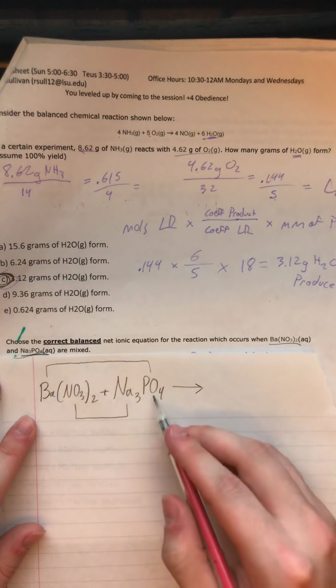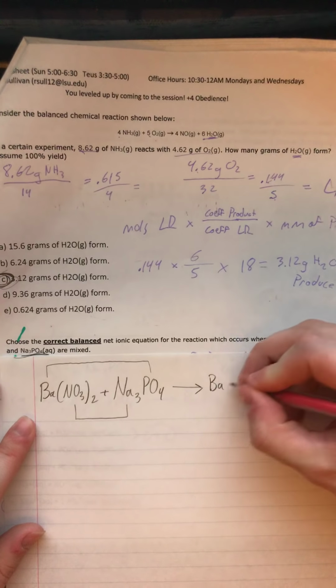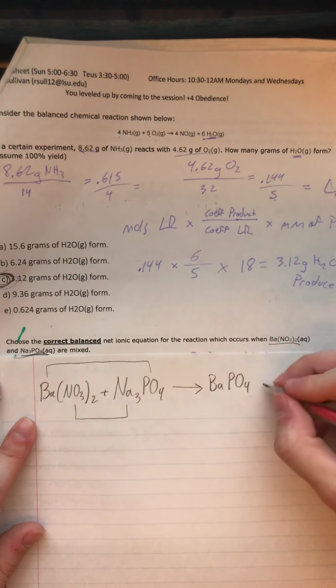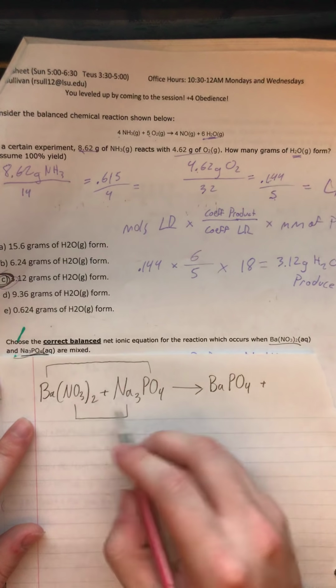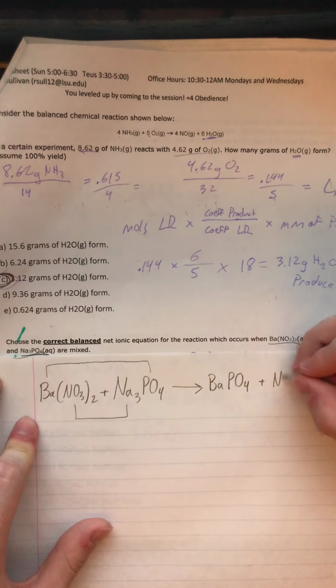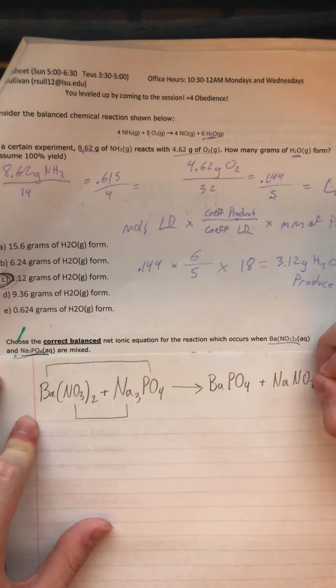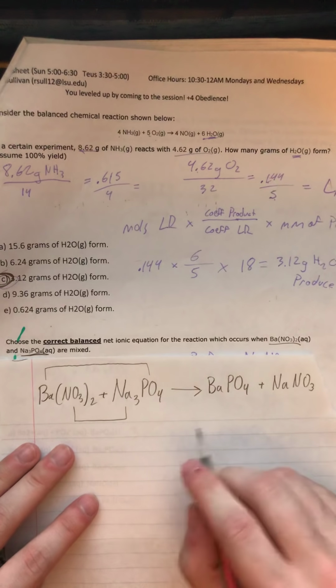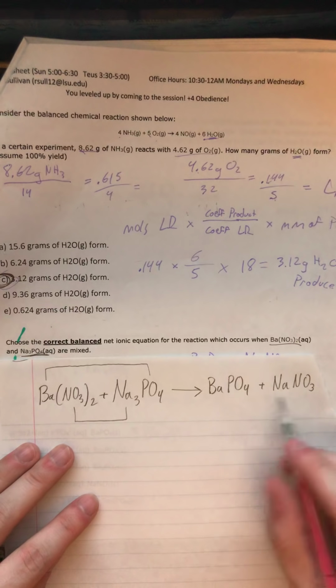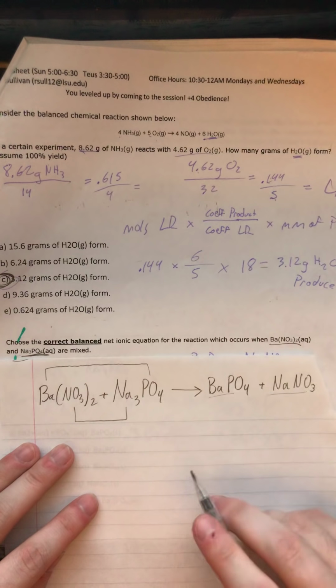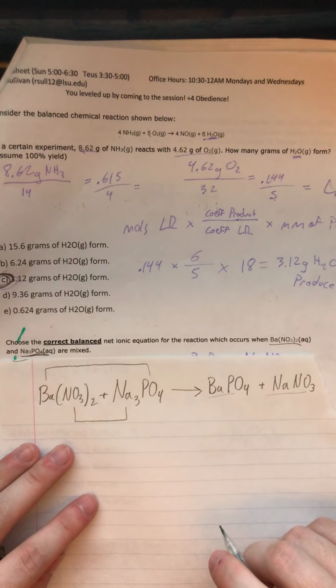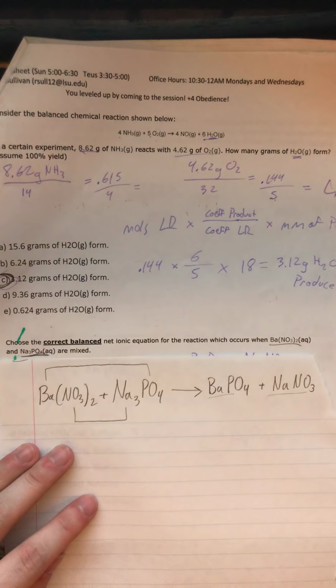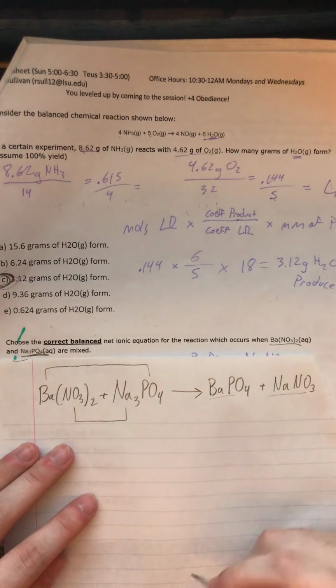So Ba goes with PO4, and Na goes with NO3. Okay, so next, the way this will always work, one of these products is going to be soluble and one of them is going to be insoluble according to the solubility rules, which he should give you.